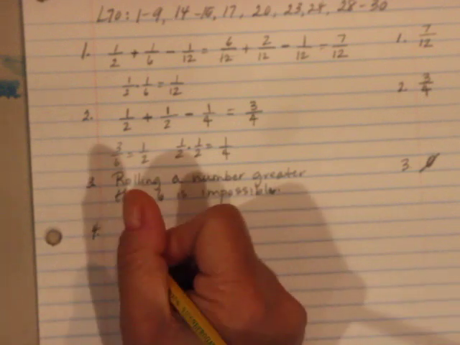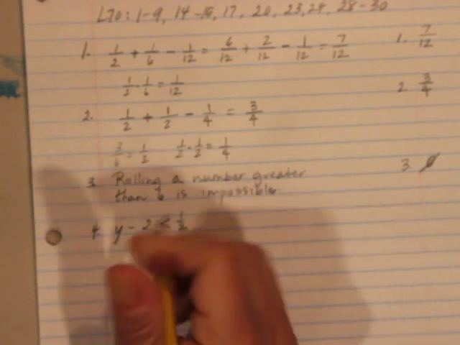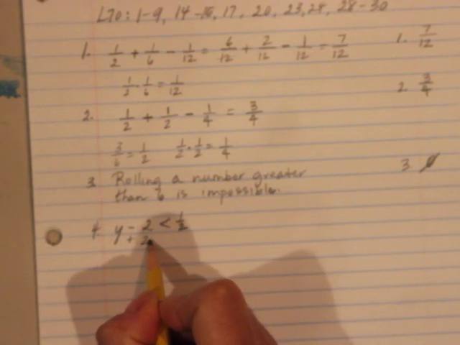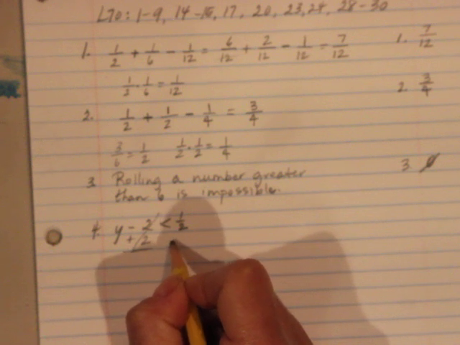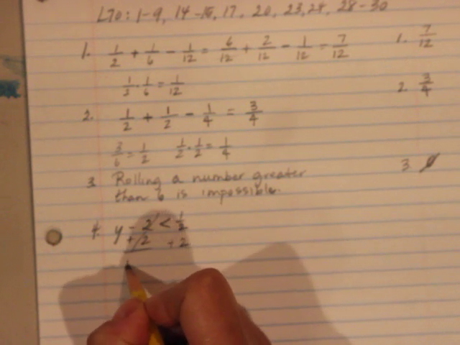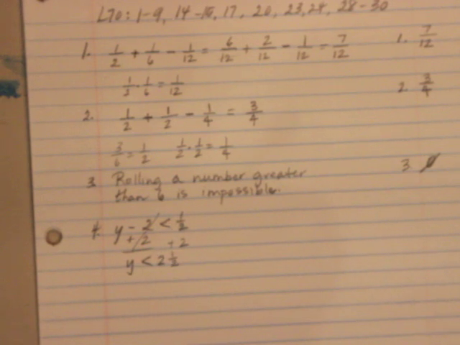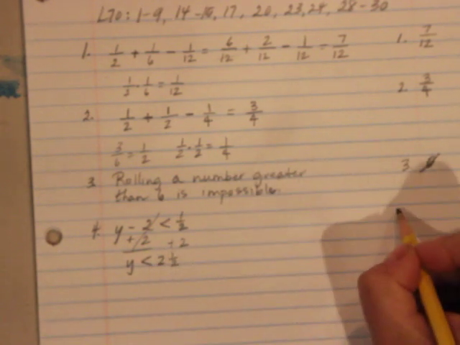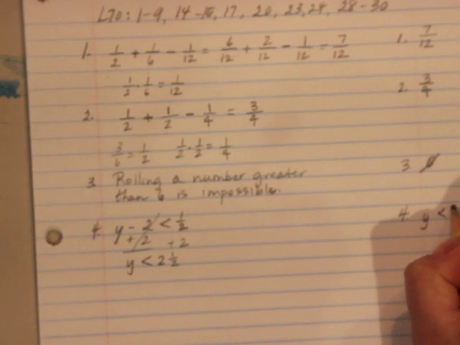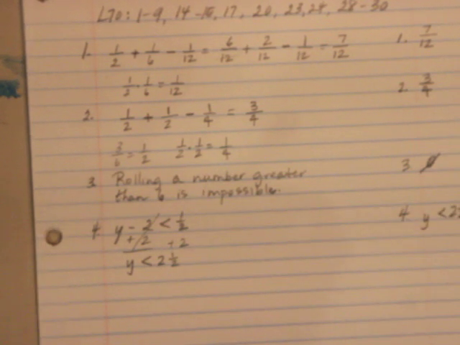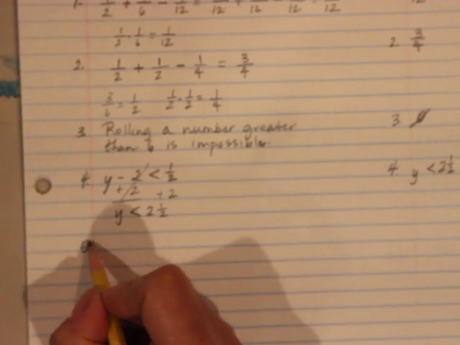Solve the inequality. y minus 2 is less than 1/2. I want to get y by itself, so I'm going to move the 2 from this side of the inequality to this side and end up with y is less than 2.5. Okay, that's my answer. So I'll put that over here. y is less than 2.5. Alrighty. And move on to number 5.